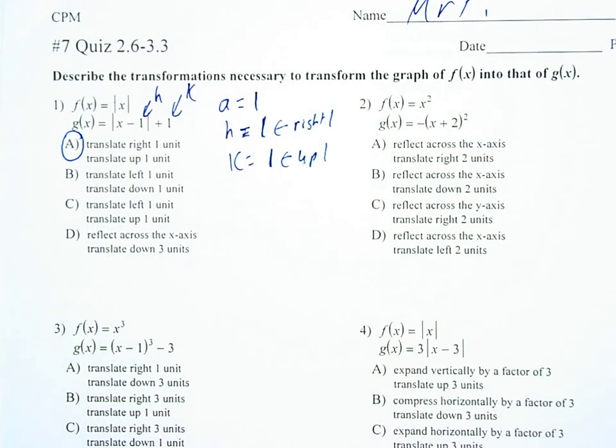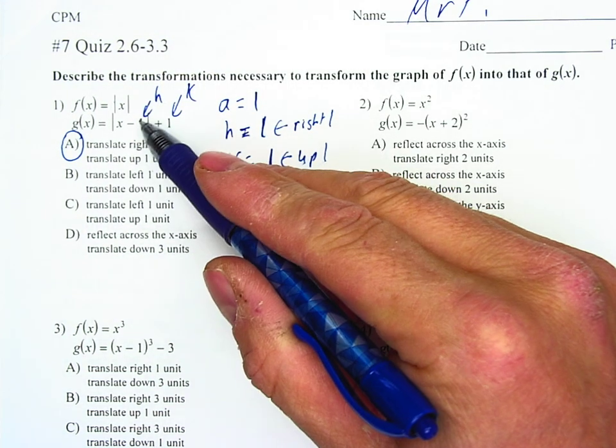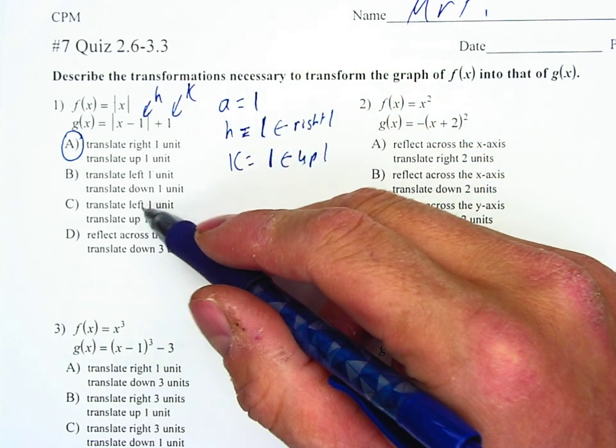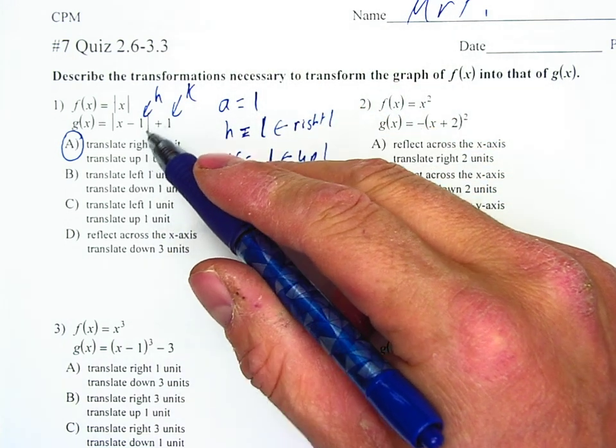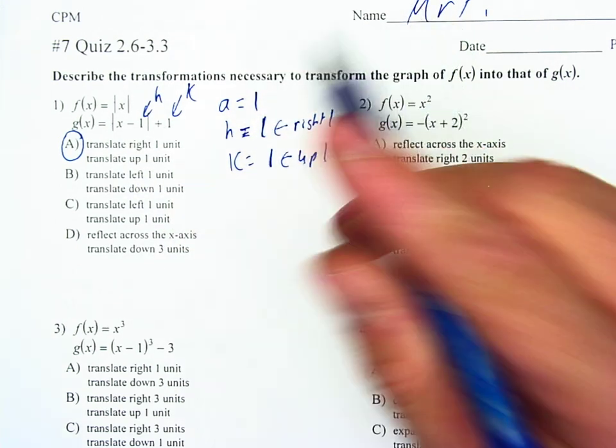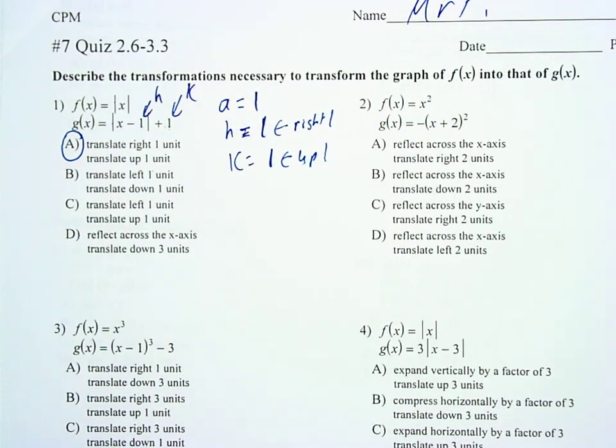Option A. So if it was left 1, this would be plus 1. Then this would be minus 1, down 1. If it was left 1 again, it would be plus 1. If it was a reflection, it would have a negative here. The A would be negative, in other words. And then, of course, down 3 would be minus 3 at the end.